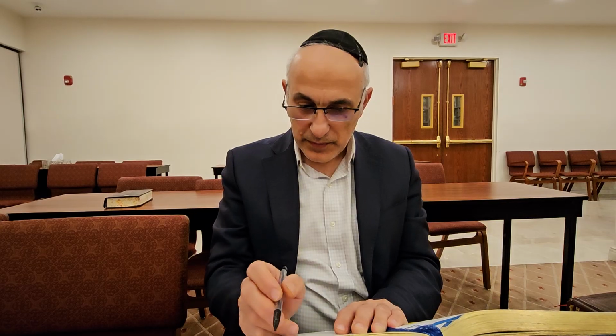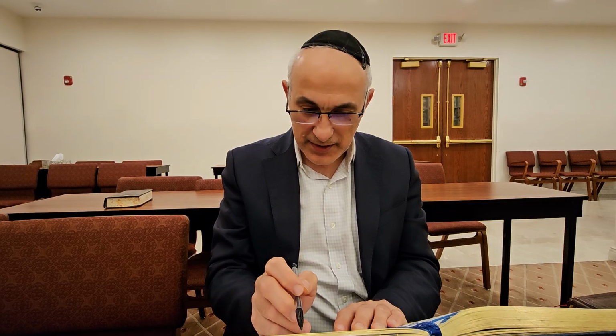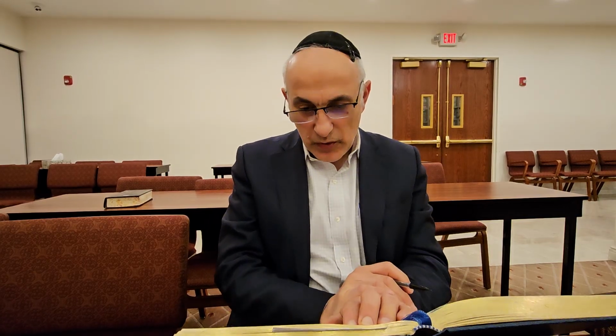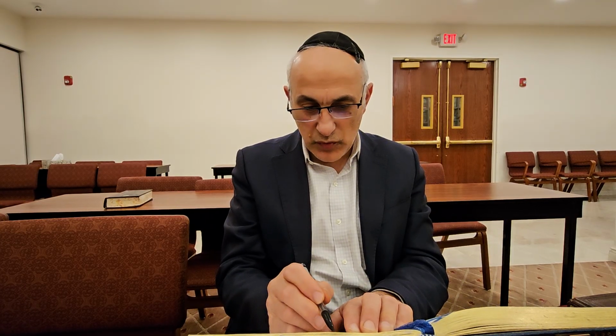Before we get to the dividing, this perek starts with building the Mishkan Shiloh, right? Vayikahalu kol adat Bnei Yisrael Shiloh. All of Israel gathered at Shiloh. Until now, the Mishkan was the one they brought from the Midbar, and it was in Gilgal with them. Now they're all coming to Shiloh. Vayashkinu sham et Ohel Moed, and they put the Ohel Moed there in Shiloh.